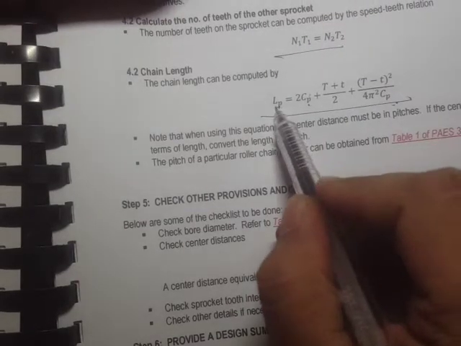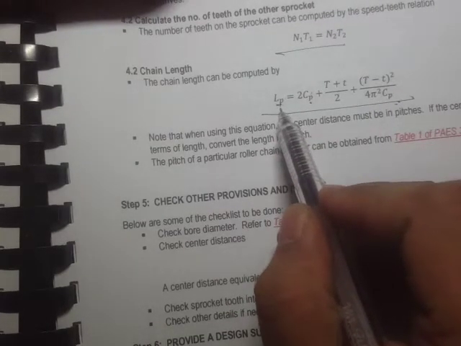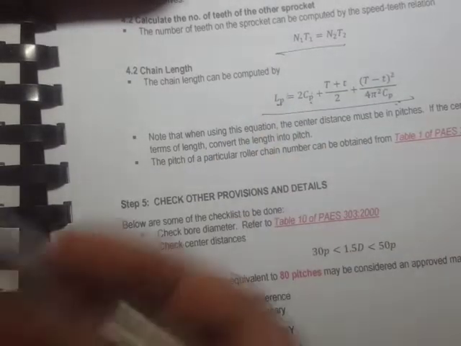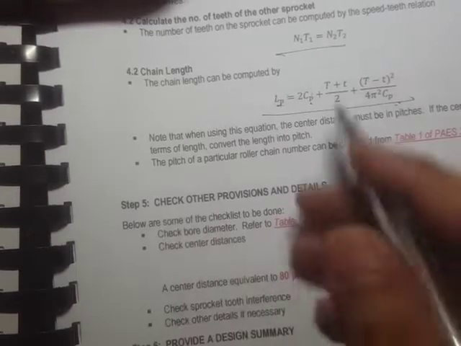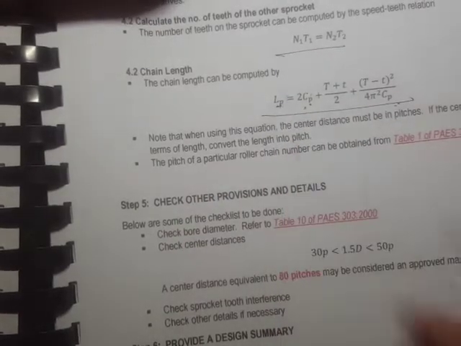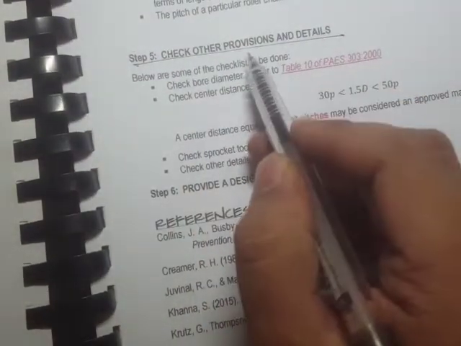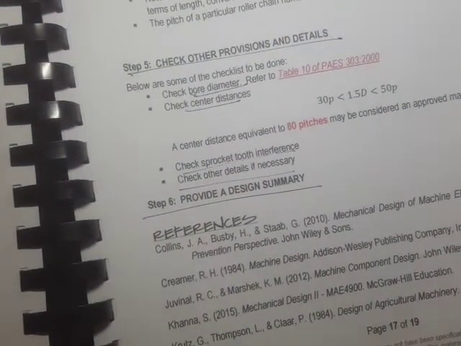And if we want to compute the length in terms of the length units, then we just have to multiply that by how many per pitch. Okay, and after that, we also need to check other provisions and details, for example the bore diameters, the center distance, the sprocket tooth interference, and other details. Okay, so that's very typical. And finally, we need to provide a design summary.